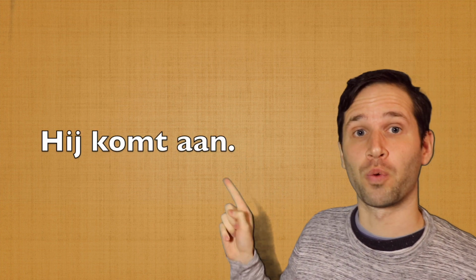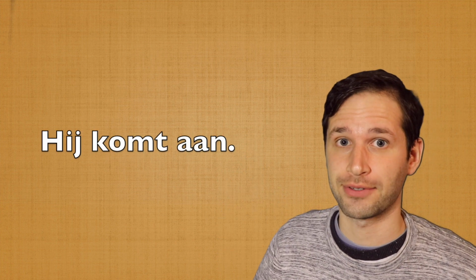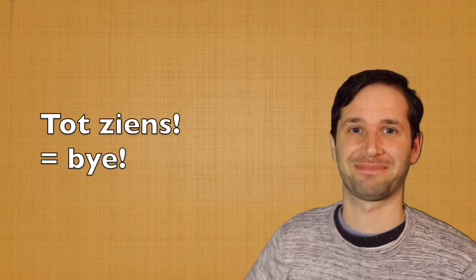Good. A last point about aan, don't forget in Dutch there are separable verbs. If you've never heard of that, there's a little link coming there. It just means that verbs sometimes separate when they're conjugated. But do click the link if you're more interested in separable verbs. And some of the separable verbs separate with the aan. For example, hij komt aan, he arrives. Good. See you in the video for the separable verbs, and tot ziens.